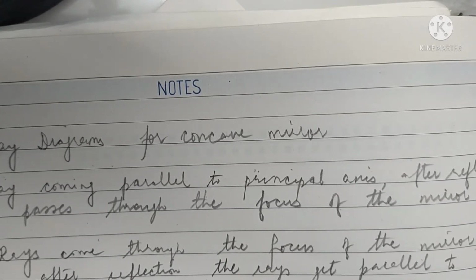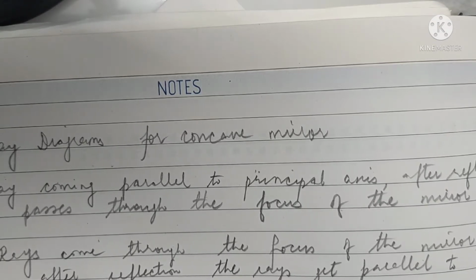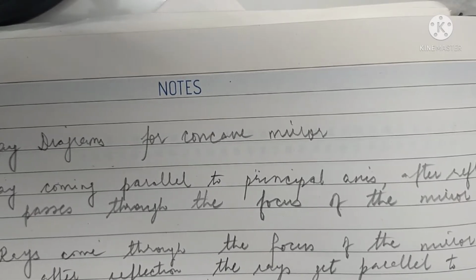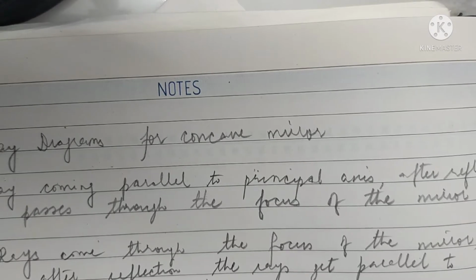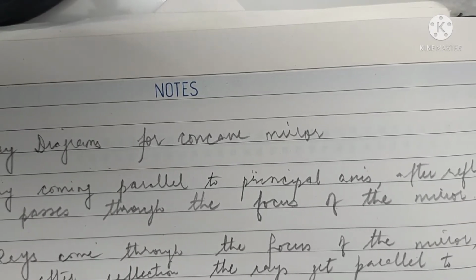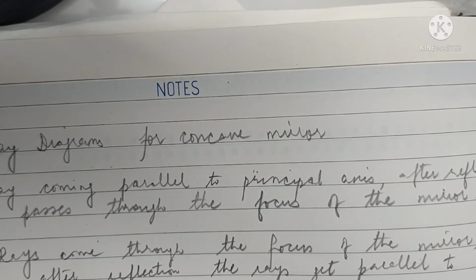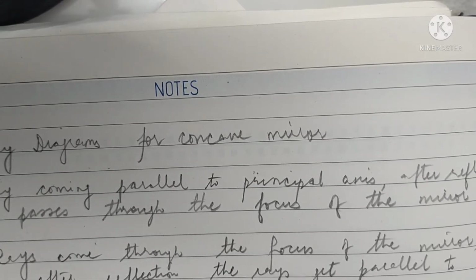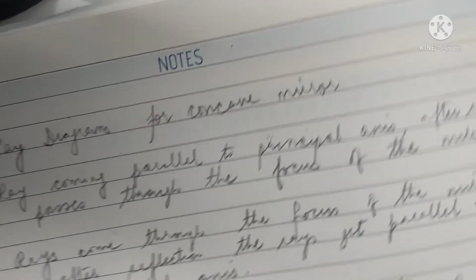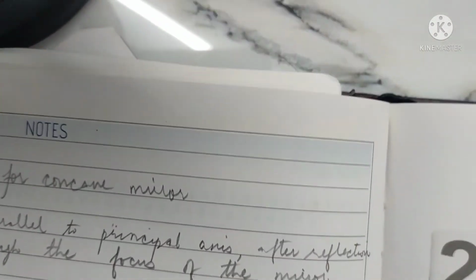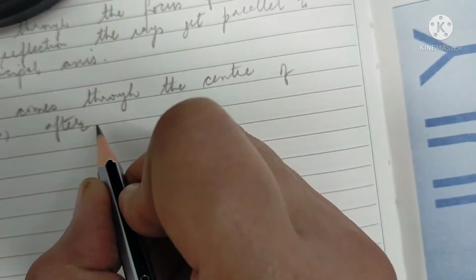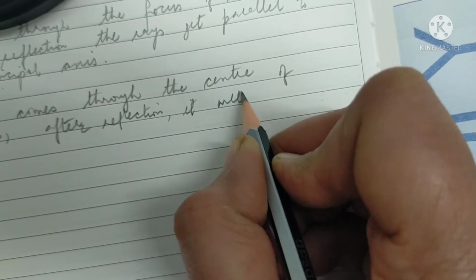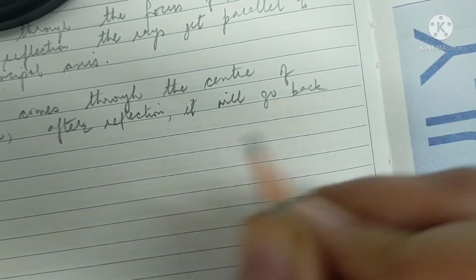And the third ray that we are going to consider for the image formation is the ray that comes through the center of curvature. So this ray after reflection, it will just go back in the same direction. Means it will go back through the center of curvature again. After reflection, it will go back in the same direction.